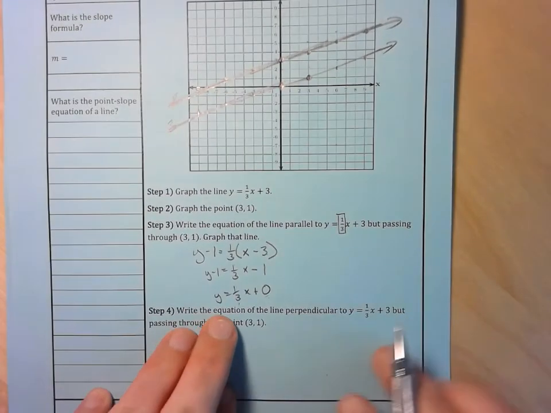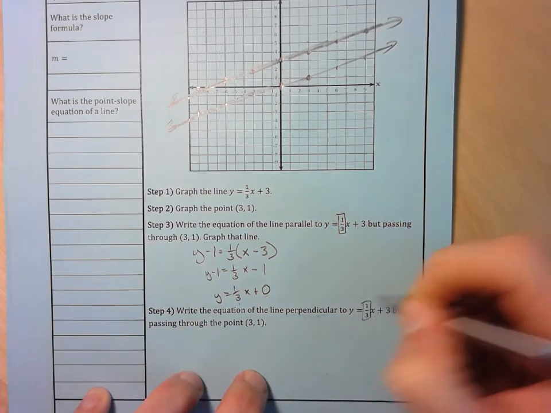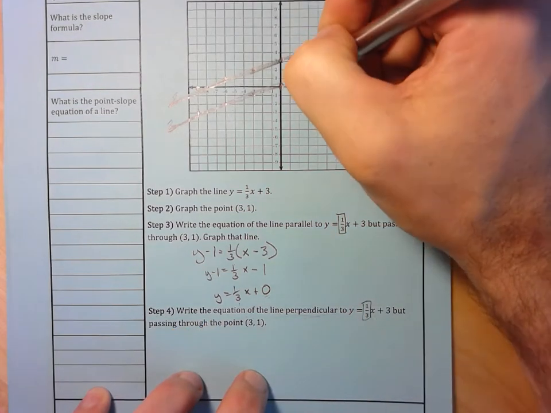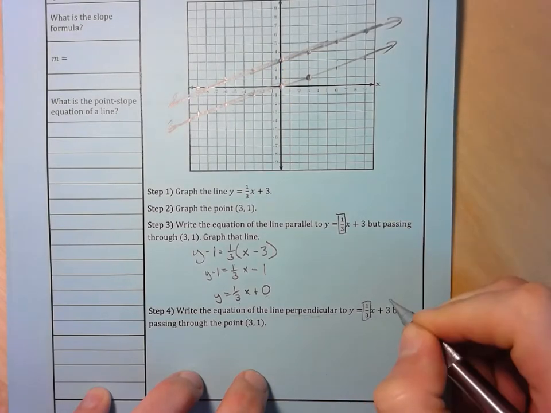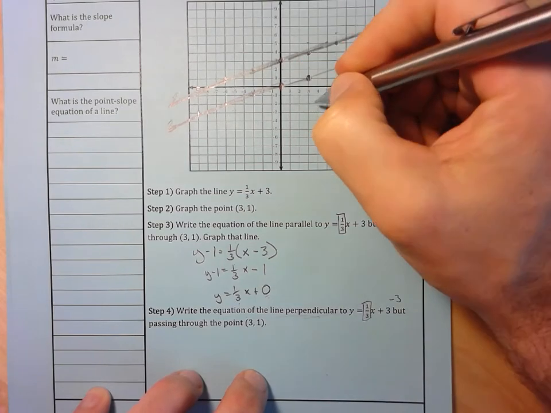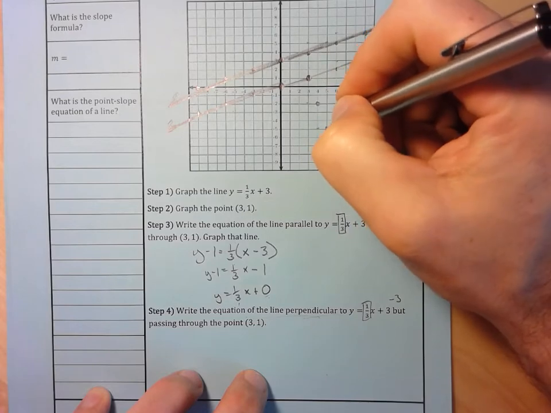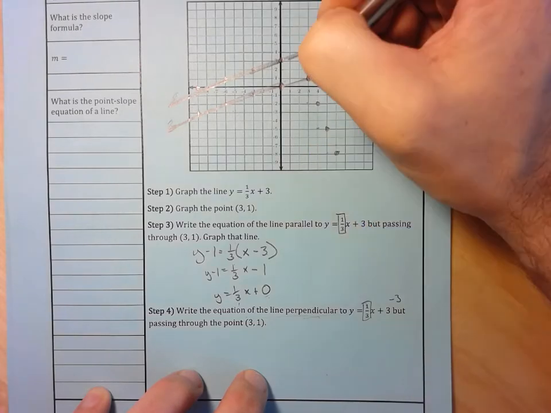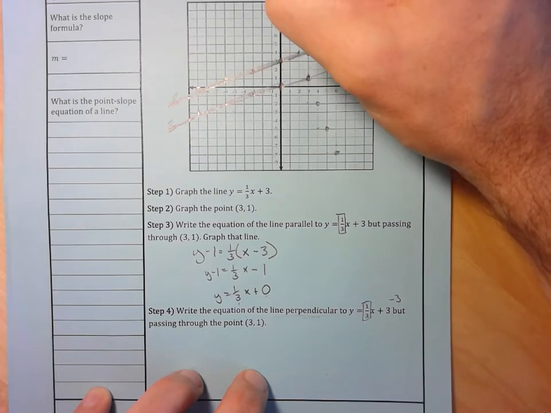And then same thing here, but now with a perpendicular slope. So perpendicular to 1/3, but passing through this point. So we just start from here, and instead of 1/3, we use negative 3, because that's the opposite reciprocal. And that would be down 3 over 1, down 3 over 1, or up 3 back to the left 1.